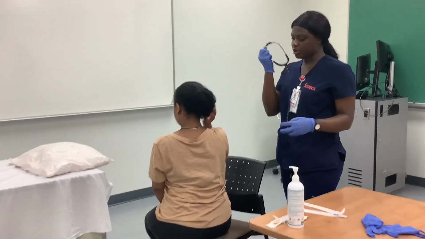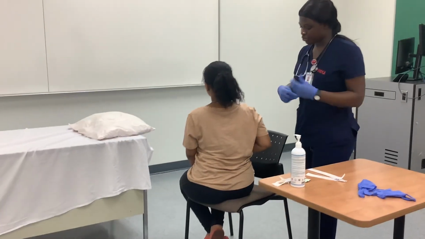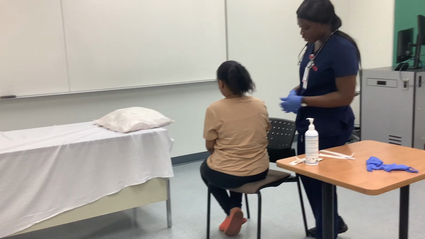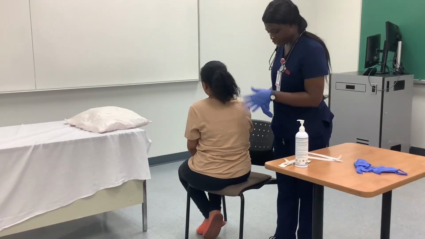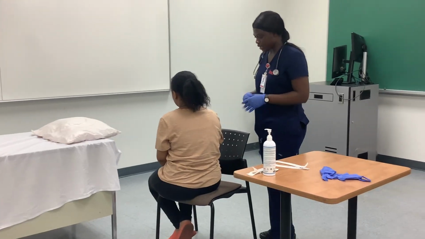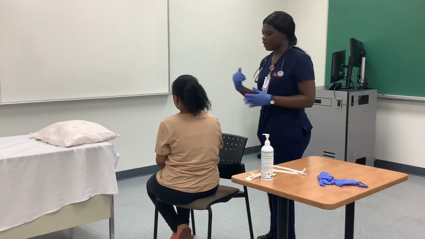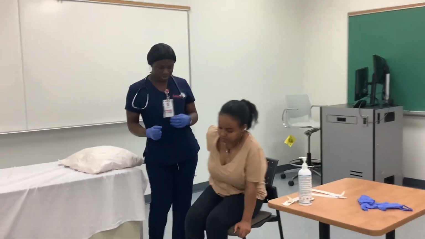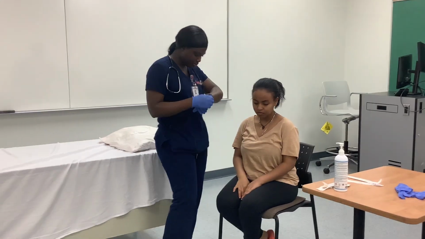Out. Okay, so upon auscultating, there was no crackling or wheezing. I couldn't hear any adventitious sound. The vesicular and the bronchovesicular sounds were also heard. Yeah, so now I'm gonna assess the anterior thorax. Let's turn around. Okay, so I'm going to assess anterior for 30 seconds.